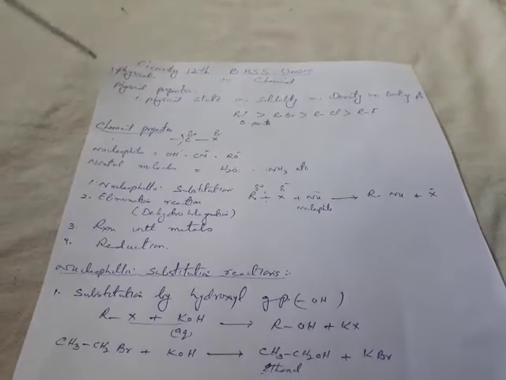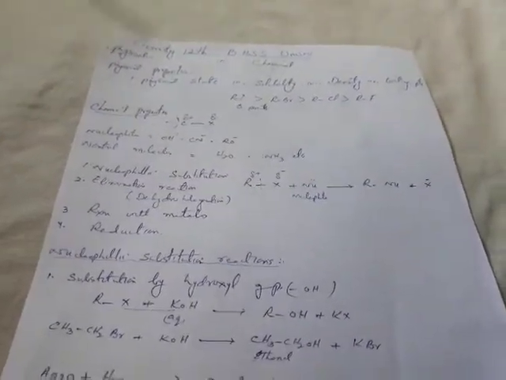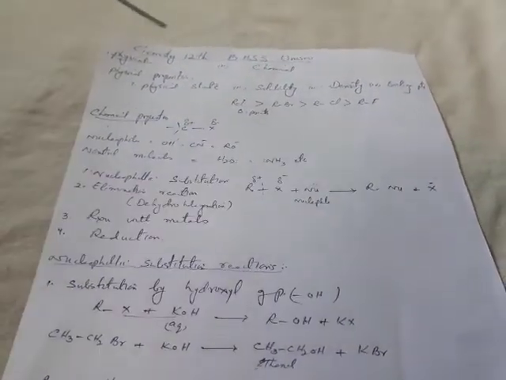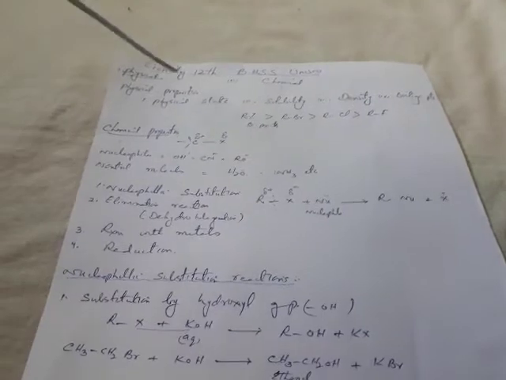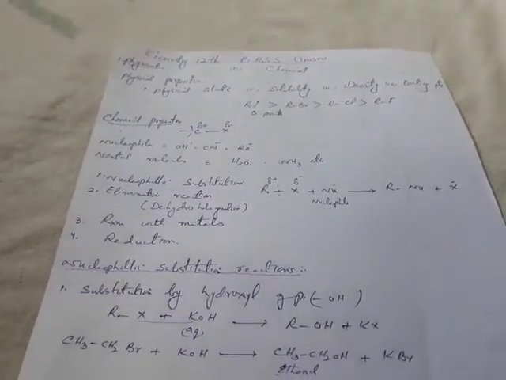This is chemistry 12th, and our today's topic is the properties of alkyl halides. So, dear students, as we have already discussed the synthesis of these alkyl halides, now, as far as the properties of these alkyl halides are concerned, we have got two types of properties. One is the physical property, and the other is the chemical property.